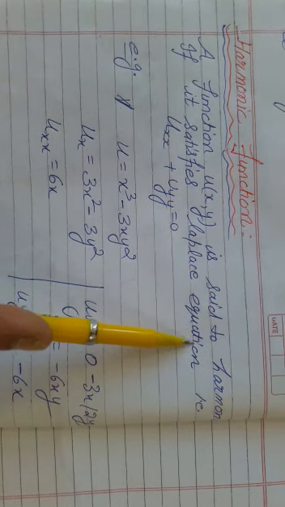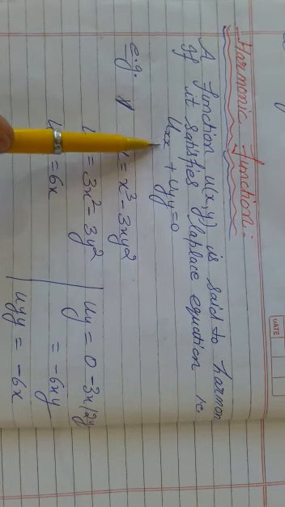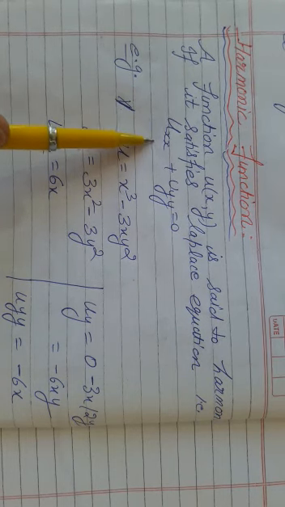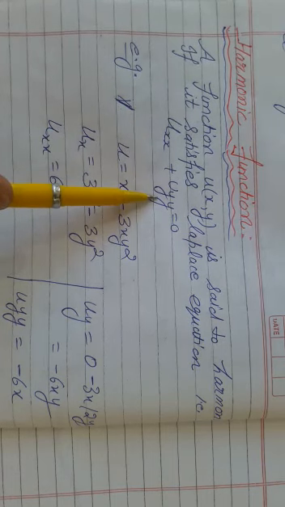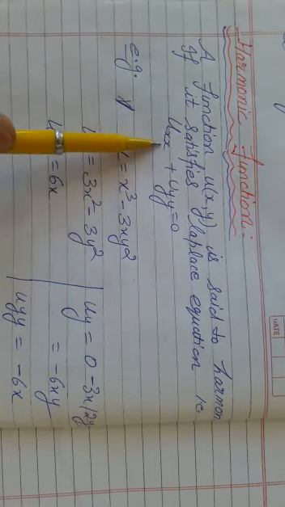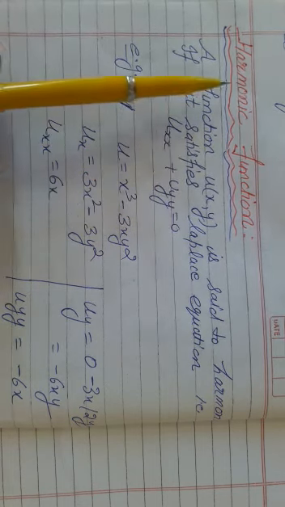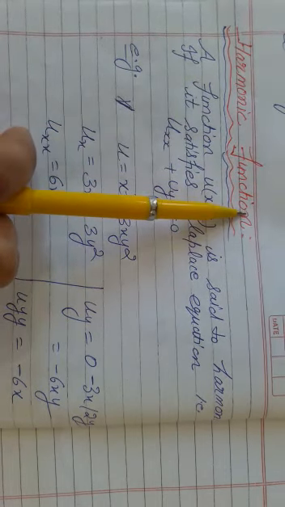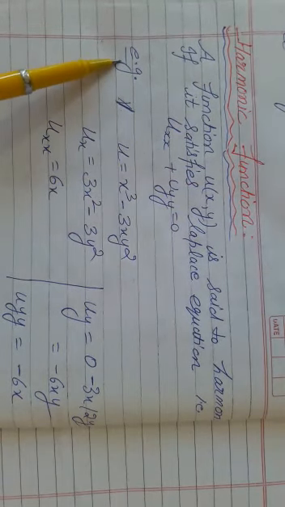What is the Laplace equation? u_xx, the double derivative of u with respect to x, plus u_yy, the double derivative of u with respect to y, equals 0. Any function which satisfies this equation is said to be a harmonic function. To understand this concept, we have an example.